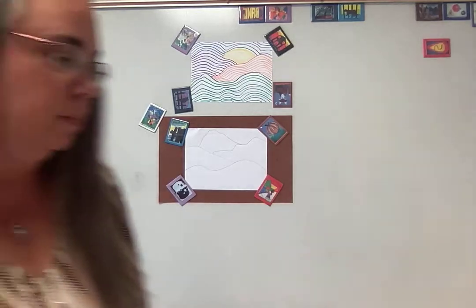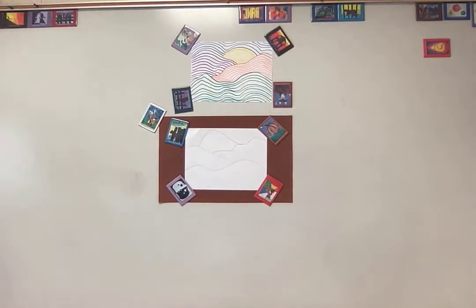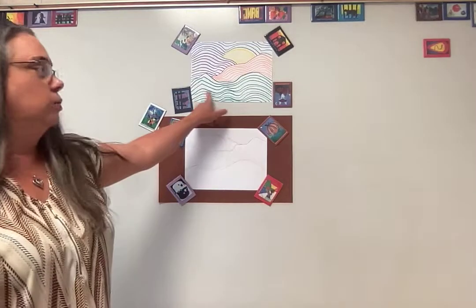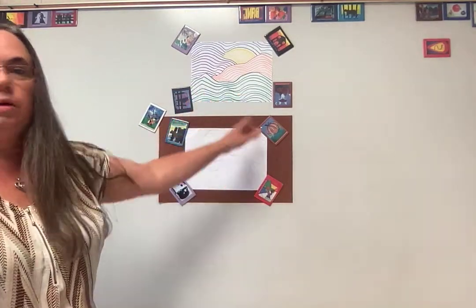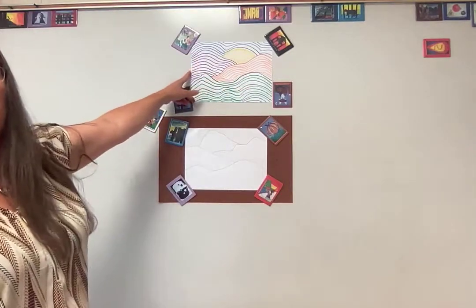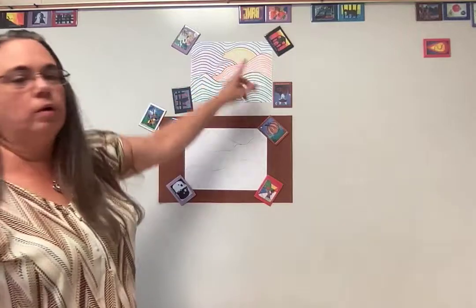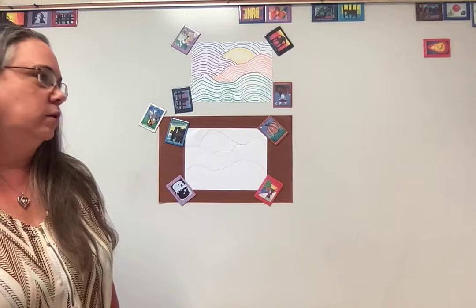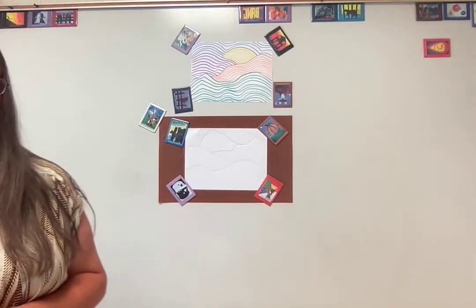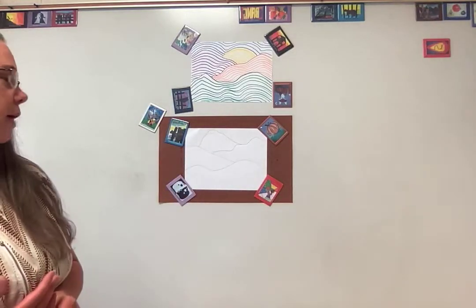All right, and then we're going to use some markers to add colors, 1 color in each different section of our landscape. So, like I used green on the hills in this section, and then I used orange in this part, and I used purple on this part, and then I used blue in the sky and yellow on the sun. So I used 5 different colors in that landscape to make each section look different so you can see each part of the landscape better. And that's one thing that Ted Harrison did too. He used different colors in different parts and different sections and made it very colorful and interesting to look at.